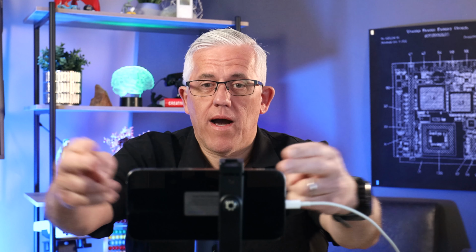This is a Yeti Blue, which is a USB microphone that I can plug in. It gives me nice audio so that I have good video and I have good audio, and then I'm ready to start recording. So I have my iPhone set up as a webcam and I have my microphone in front of me. It's now time to go through my presentation and record myself while I do that.